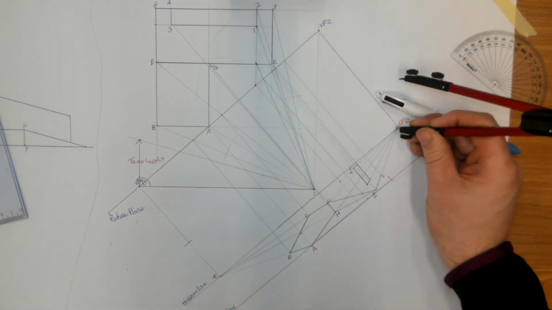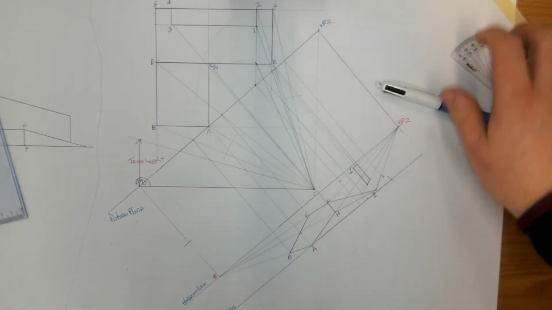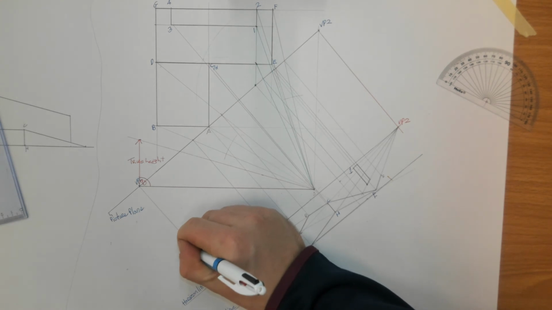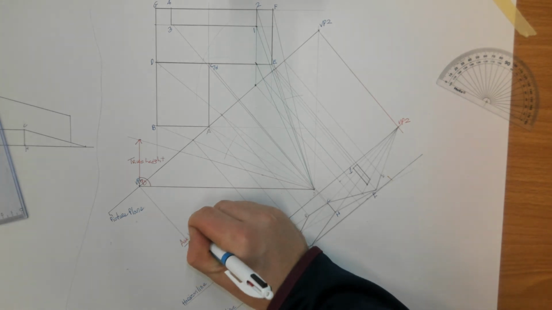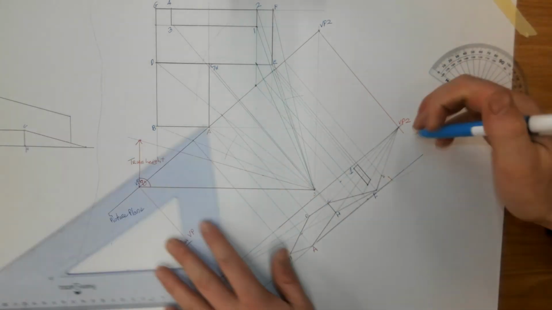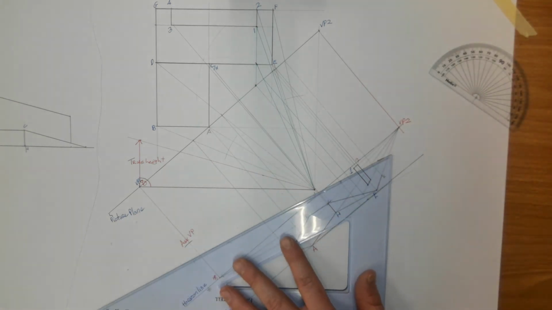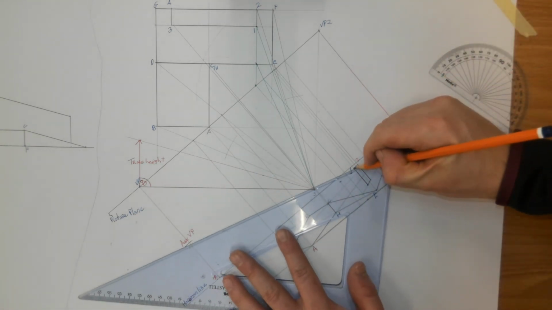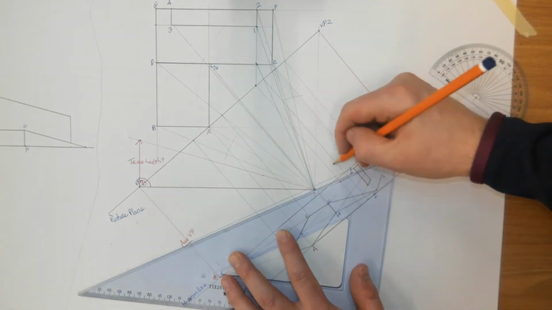Don't step it over VP2, common mistake. So AUX VP. Now, I can join 1 and 2 to AUX VP.